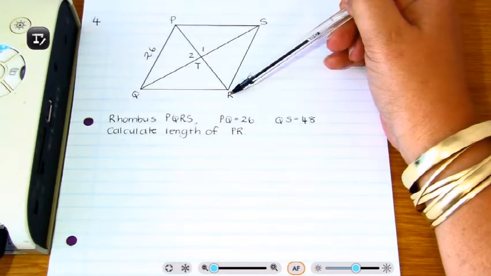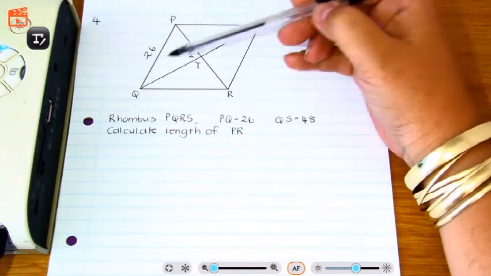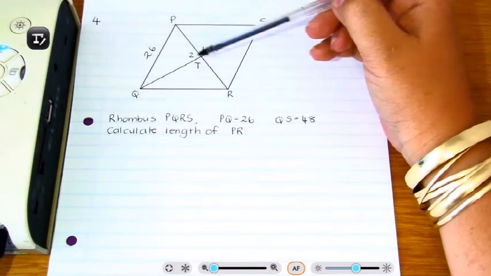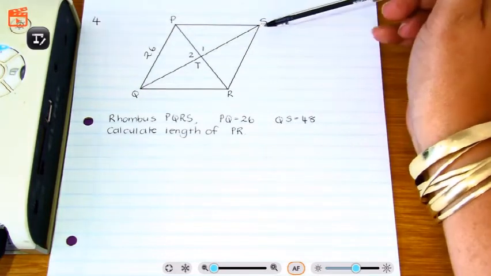So the first thing that you should be able to identify is I'm going to work in one triangle, and you should see that this diagonal QS is 48.